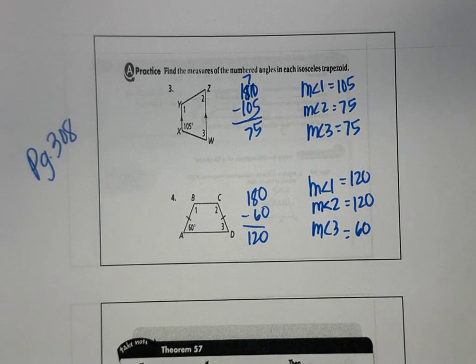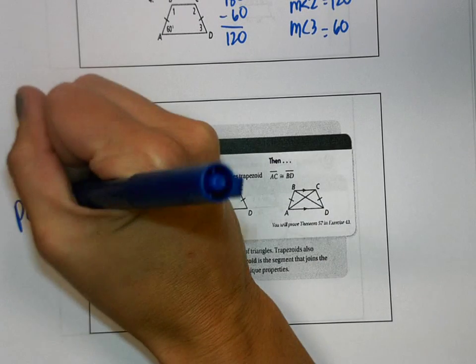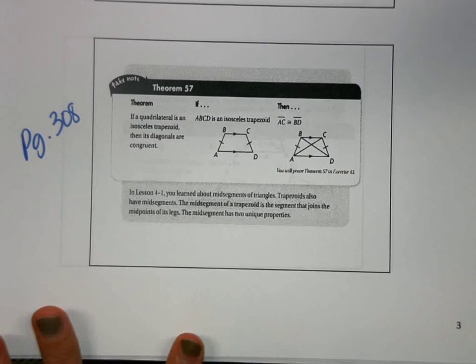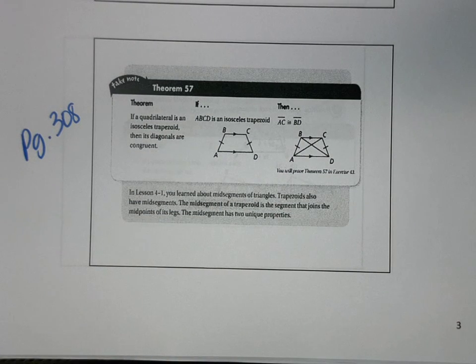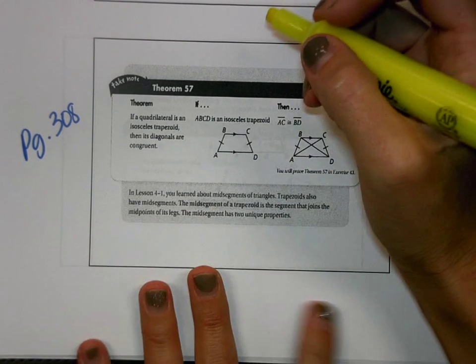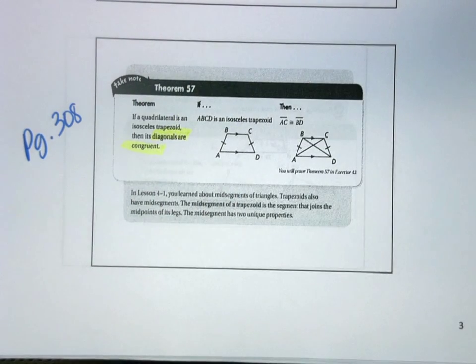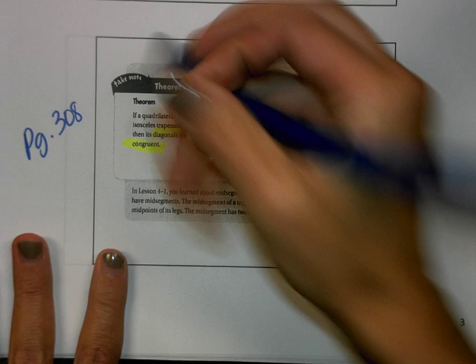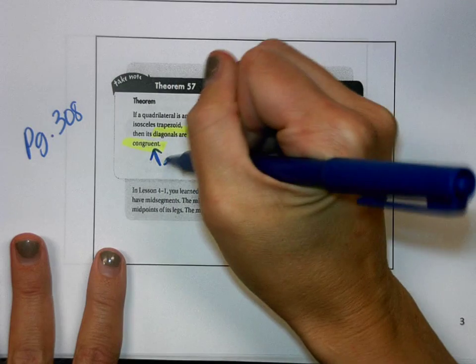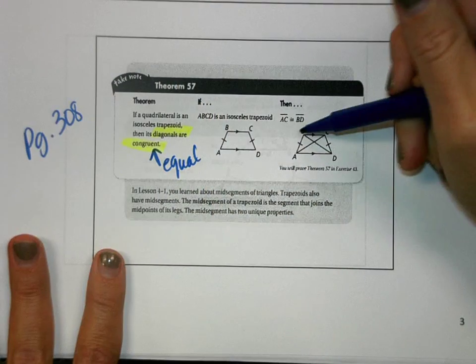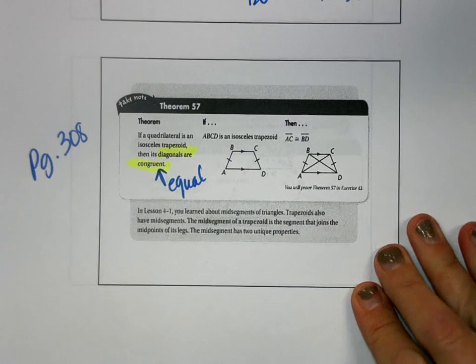Okay, staying on page 308, we're going to look at theorem 57. And here, again, it's talking about the isosceles trapezoid. But if it's an isosceles trapezoid, then the diagonals are congruent. Again, we remember that congruent means equal. And so that just means that segment AC and segment BD are congruent to each other.